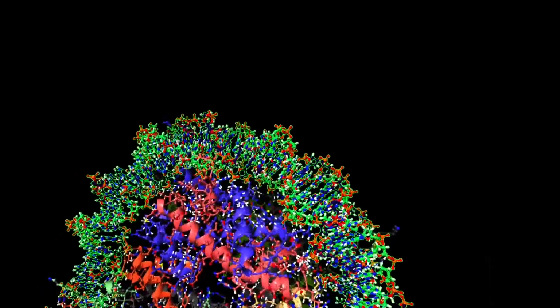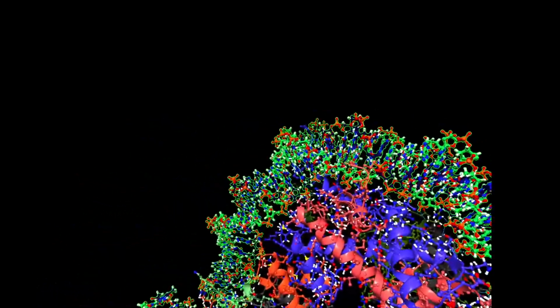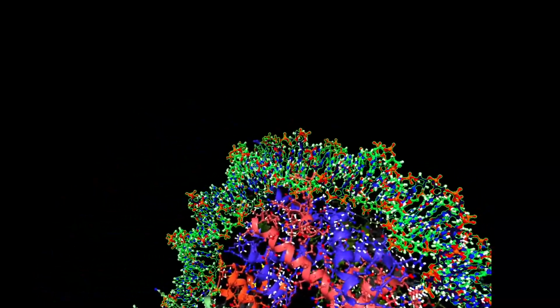And this genetic code helps us maintain our form and function, and is what makes us human essentially.